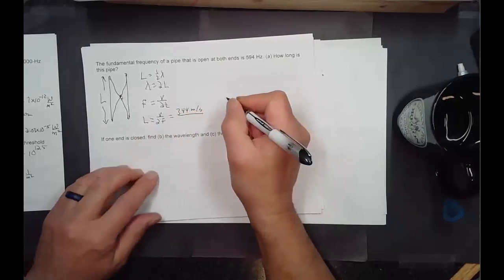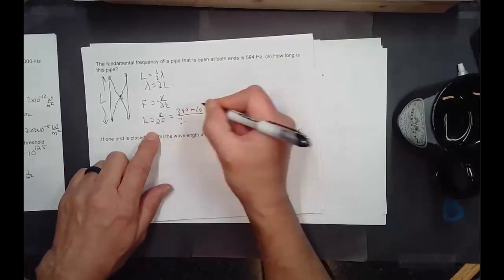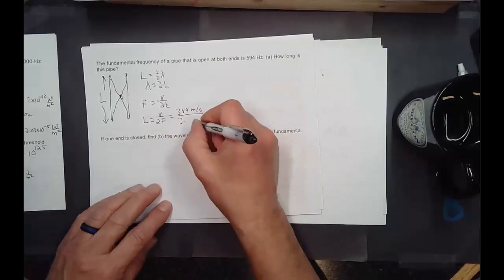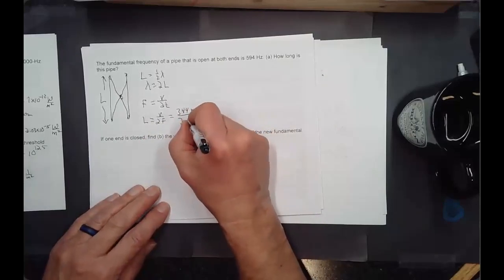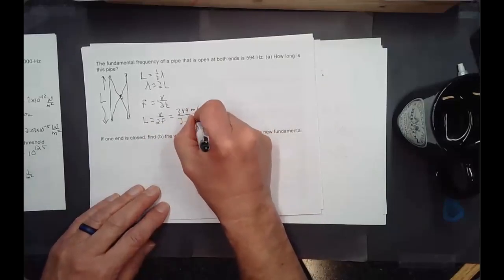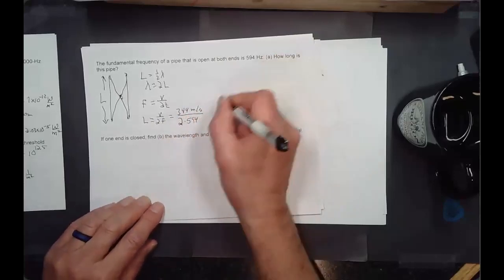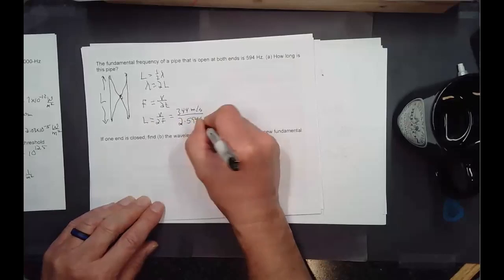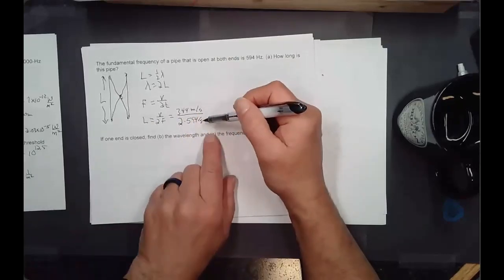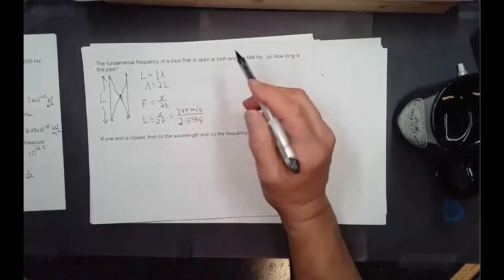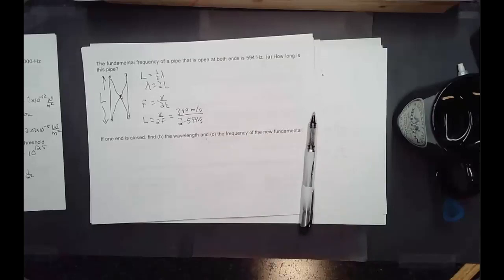And then I'm dividing by 2 times that fundamental frequency, 594. I'm just going to call that hertz a per second, and you can see per seconds on top. We'll divide with those per seconds, and I'll have meters here.